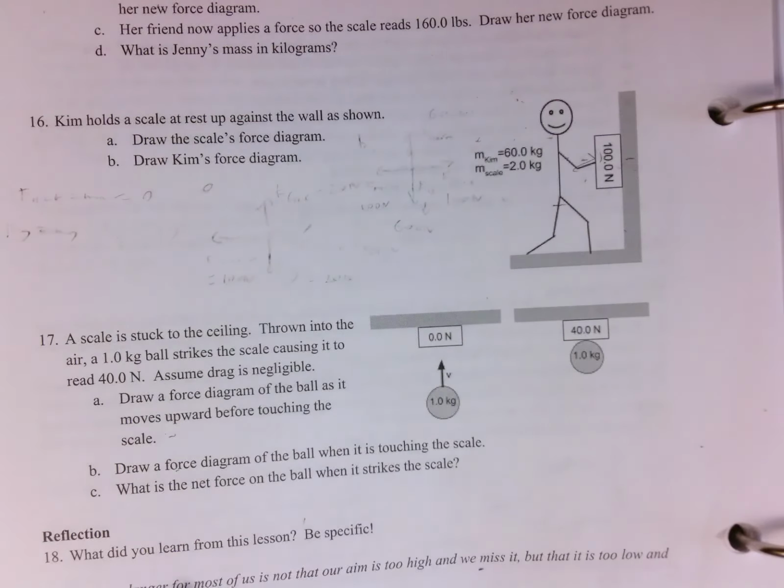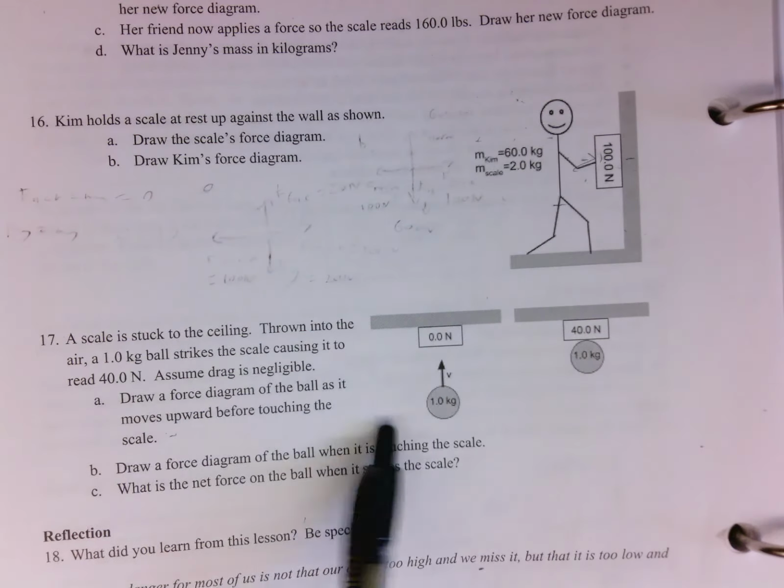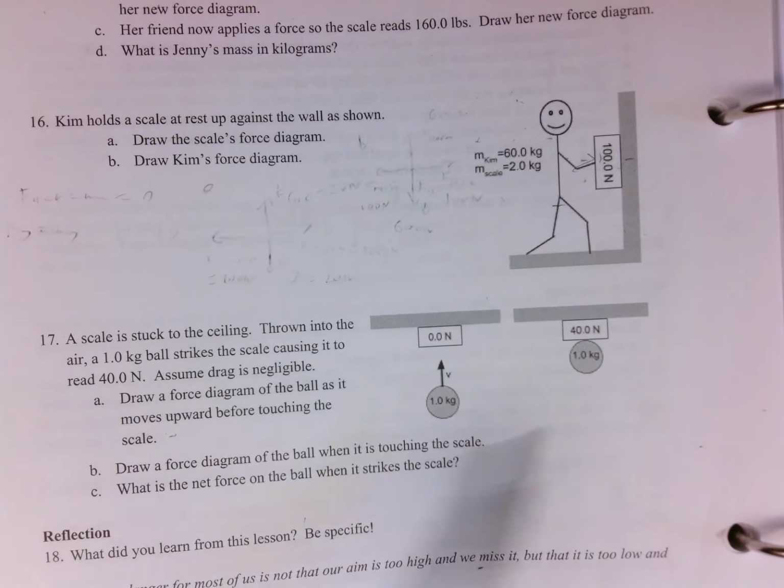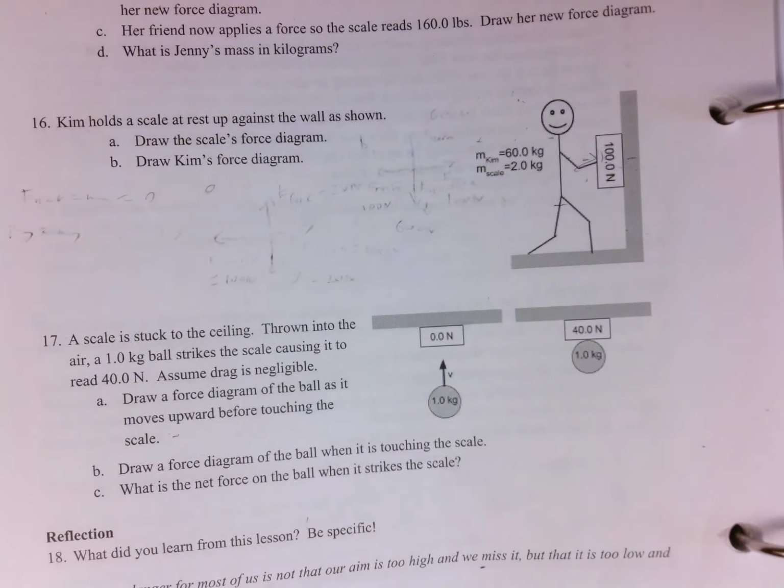So a scale is stuck to the ceiling, and a ball is thrown up into the air that collides into it. And so we want to draw a force diagram before it touches the scale, draw a force diagram when it does touch the scale, and find the net force on the ball when it strikes the scale.